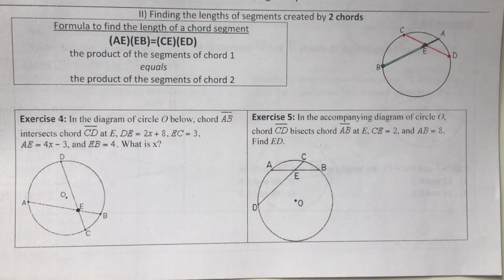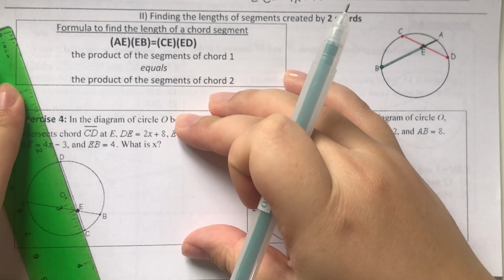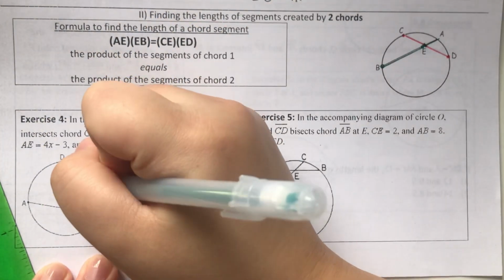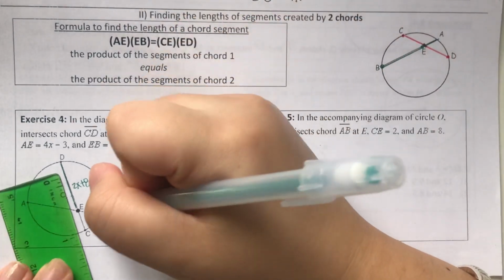If DE is 2x plus 8, let me use my color ink. ED is 2x plus 8, so this line segment right here is 2x plus 8. And EC is 3.